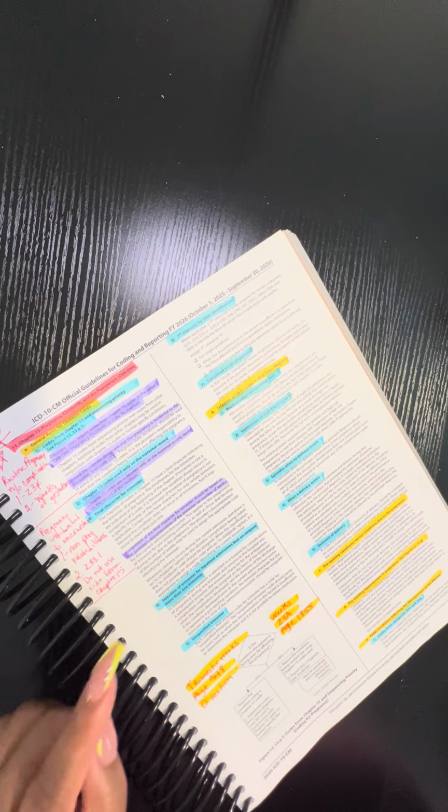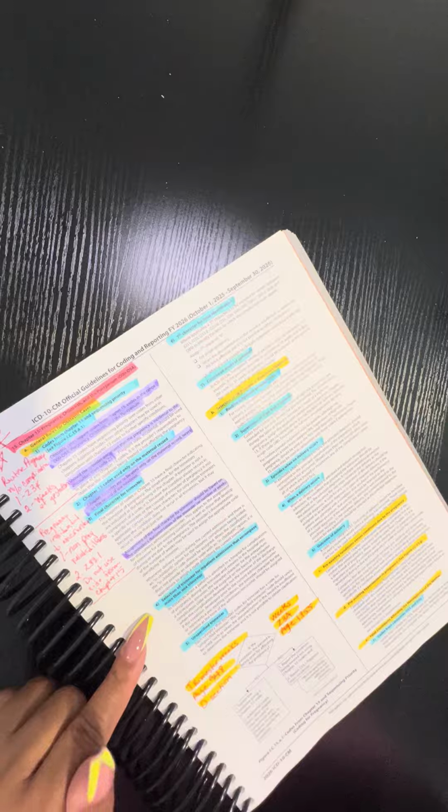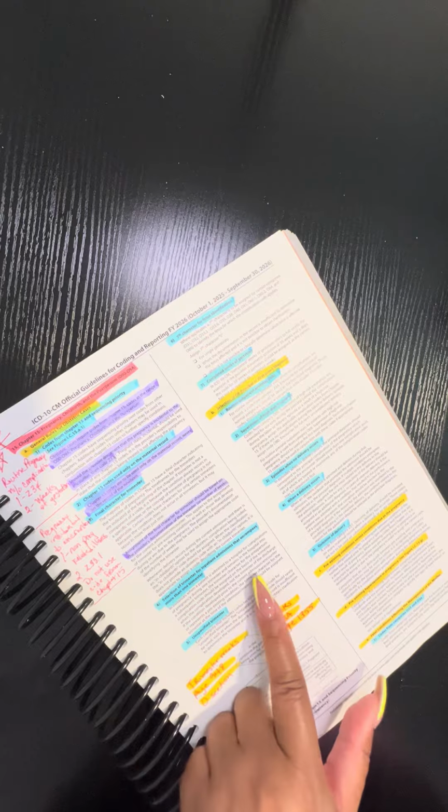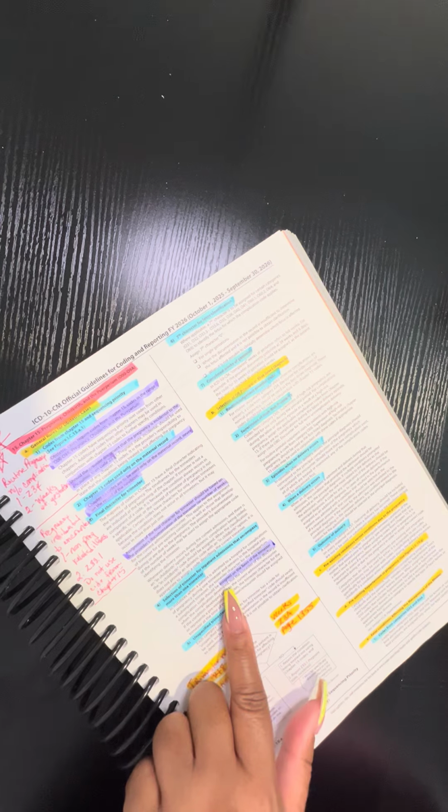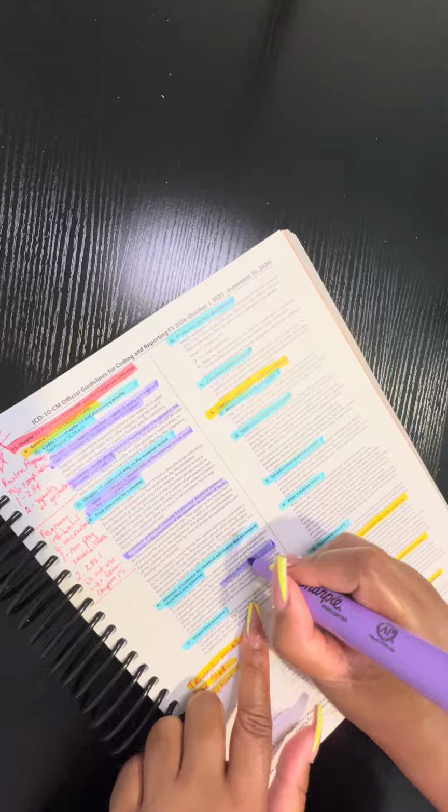Okay, we're going under number 4. And number 4 right here where it says assigned on the basis. Wait, we had purple right there. We want to go all the way till we get to discharge on the next line.